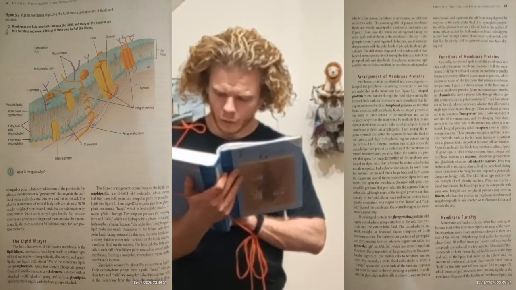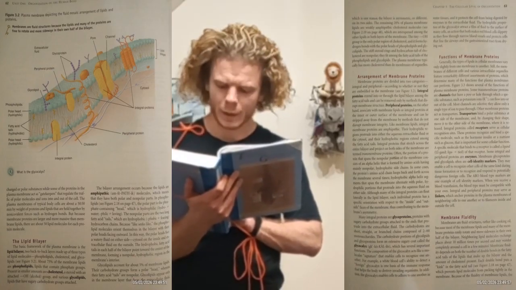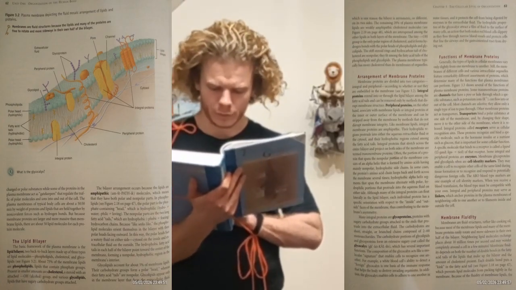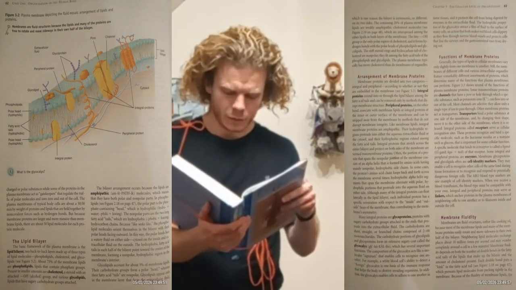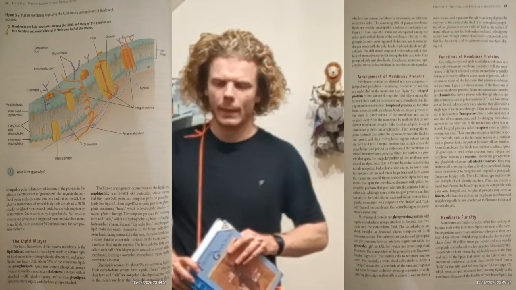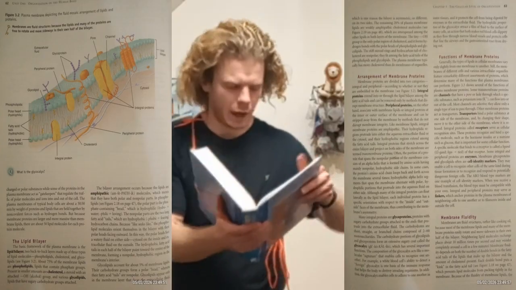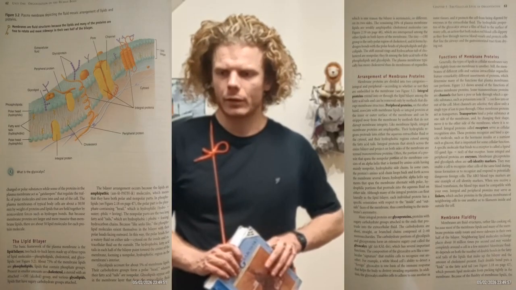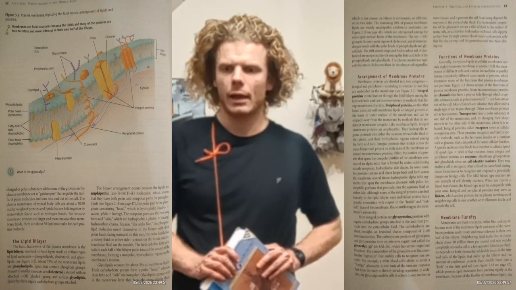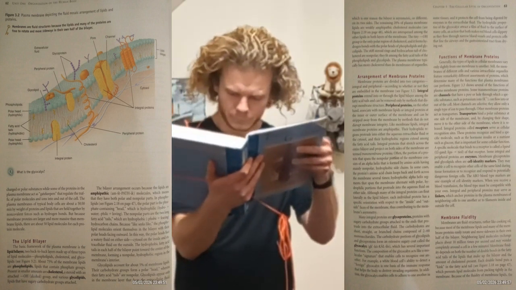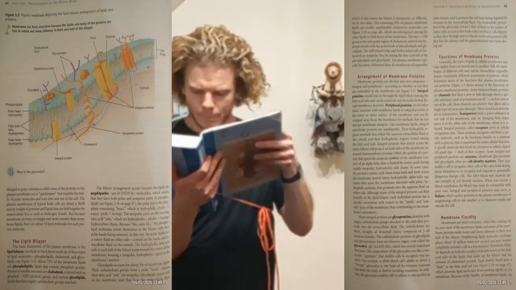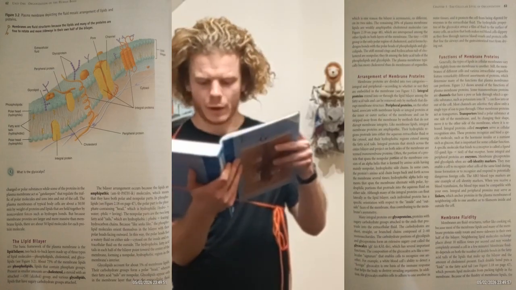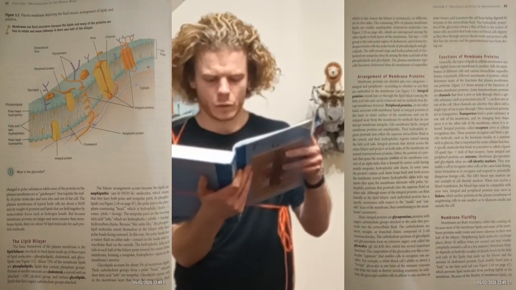The carbohydrate portion of glycolipids and glycoproteins forms an extensive sugary coat called the glycocalyx, which has several important functions. The glycolipids and the glycoproteins both have at the end a sugary carbohydrate group, and they are hydrophilic and polar, and that gives an extensive sugary coat, and that has been called the glycocalyx.